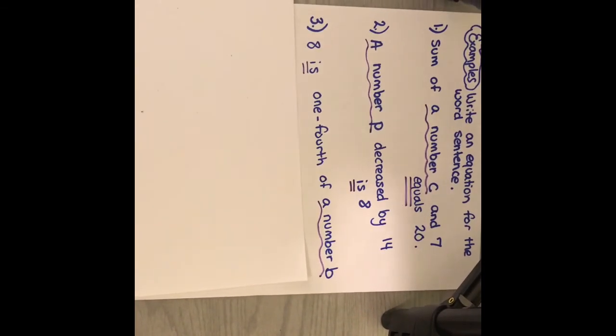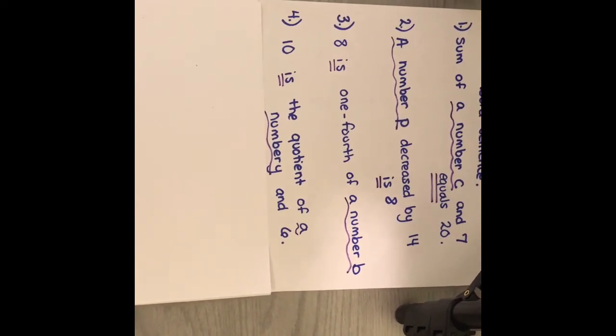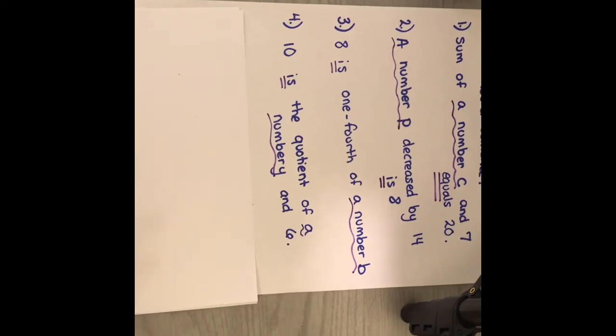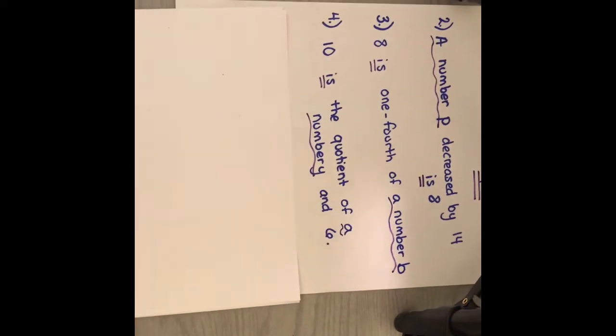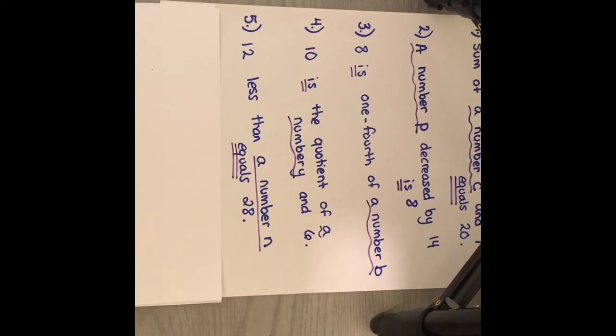I know how much you guys love fractions. Next one. 10 is the quotient of a number y and 6. And the last one. 12 less than a number n equals 28.